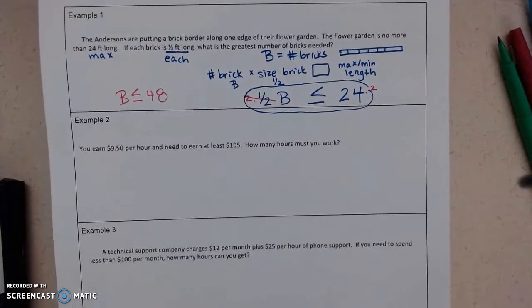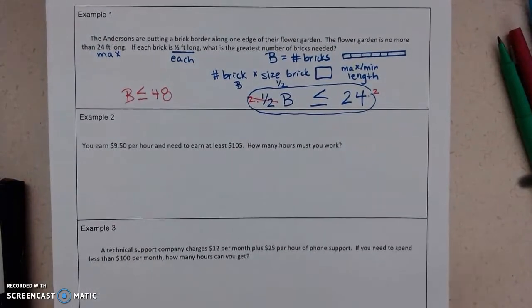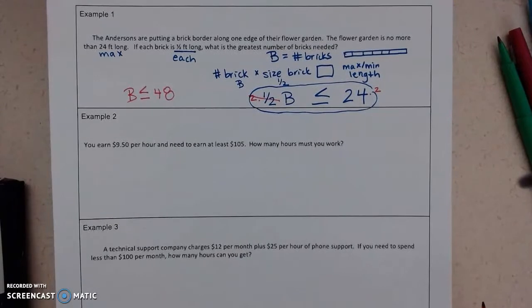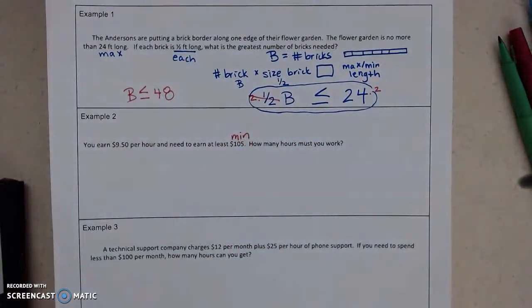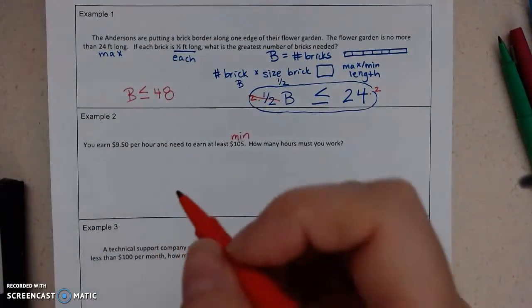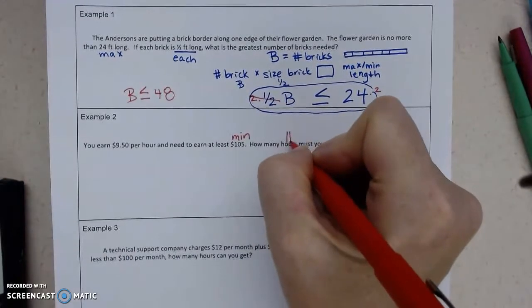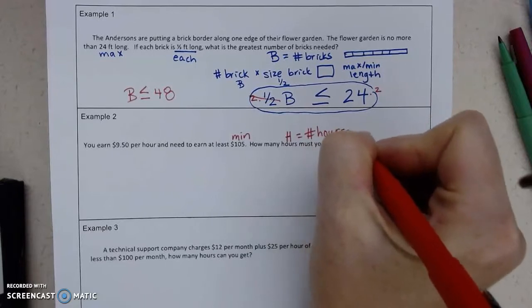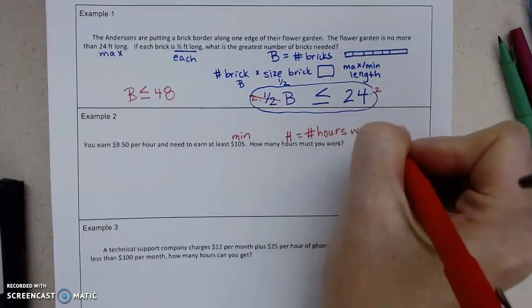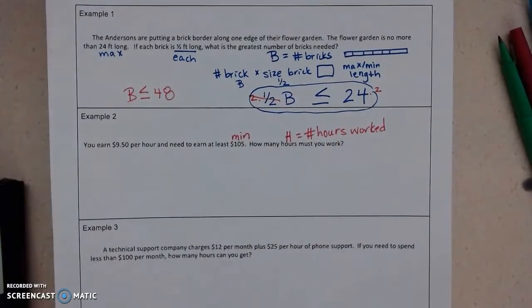All right, let's look at example 2. You earn $9.50 an hour and you need to earn at least, so that's going to be my minimum, $105. How many hours must we work? So I'm going to let H be the number of hours that we work. And so you have to think, well, how do you make money?